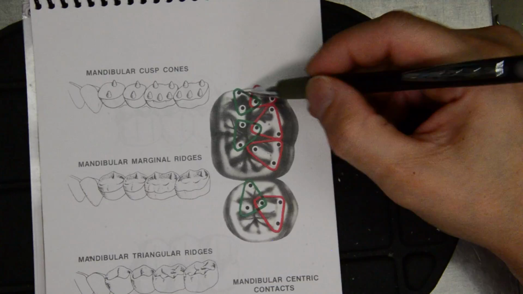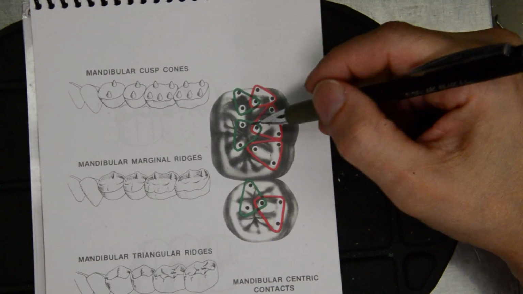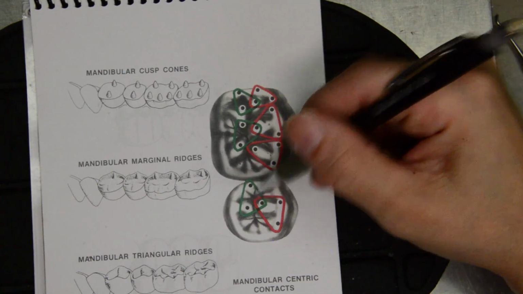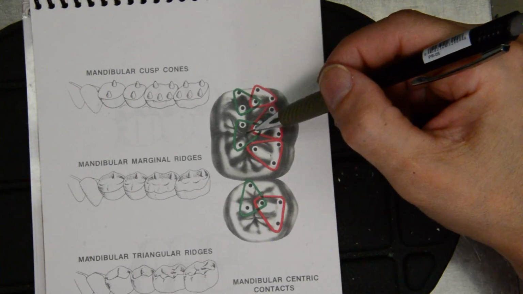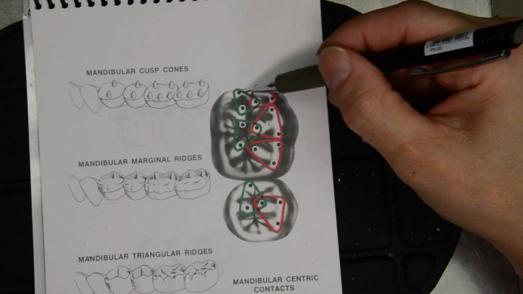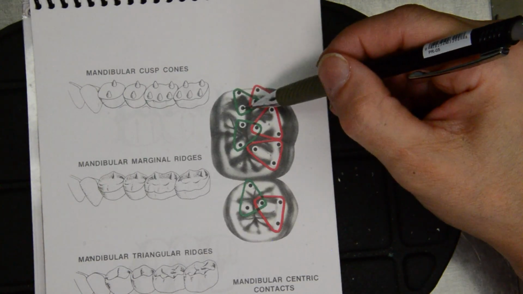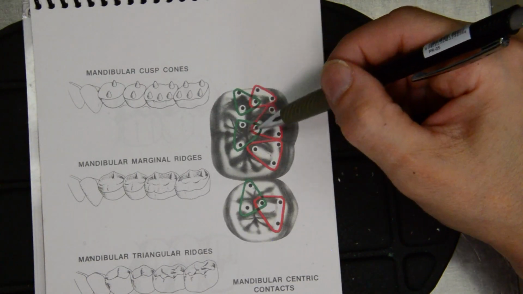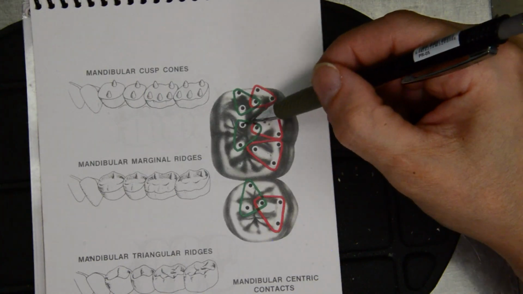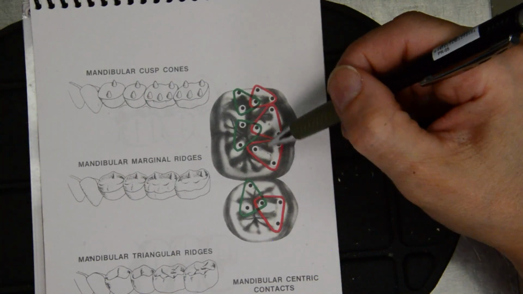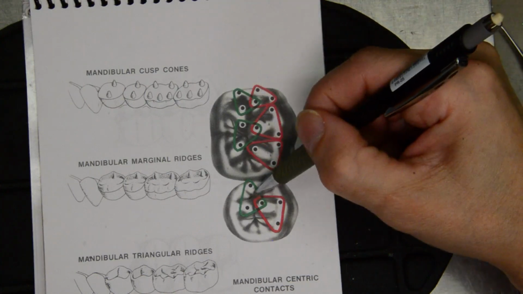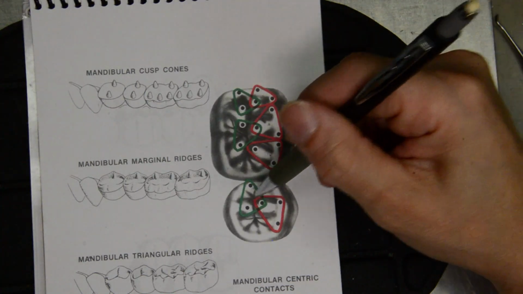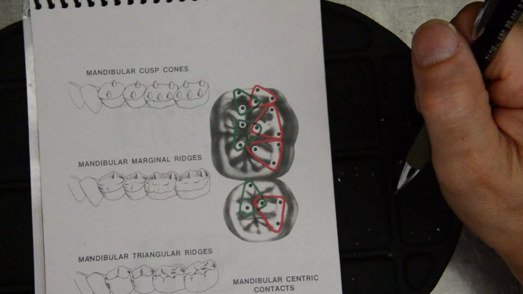Okay, now the green triangles denote the fossas in the lower, and the upper cusp tips on the lingual or the maxillary cusp tips go inside these fossas, and the contact points are the points on the triangle. The center of it will be the actual cusp tips of the maxillary, and these fossas will receive those cusps.